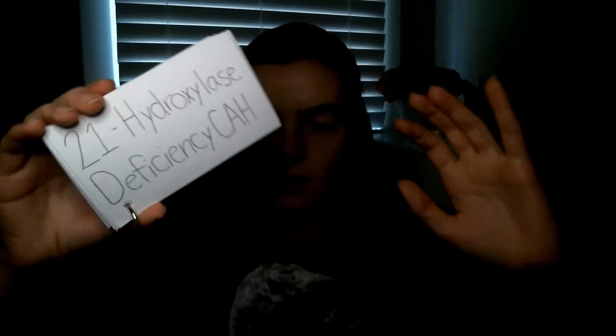Deficiency. The condition is usually known as congenital adrenal hyperplasia. And this one is caused by mutations in CYP21A. It's autosomal recessive, and it affects your adrenal glands, which are on your kidneys, and they produce hormones.